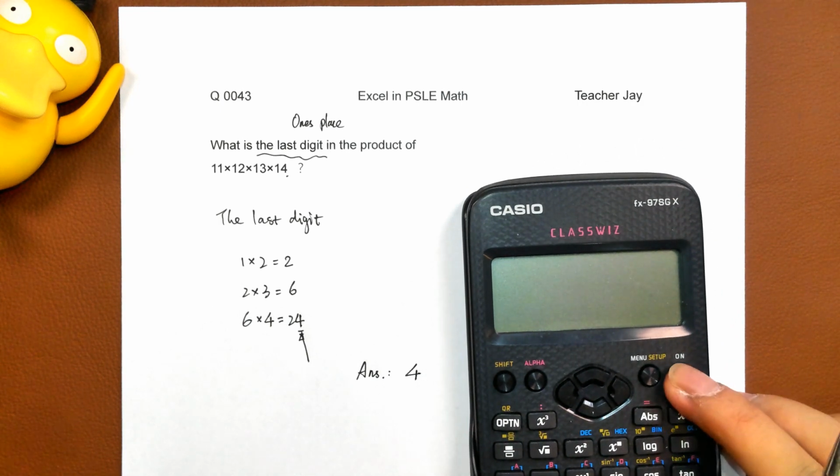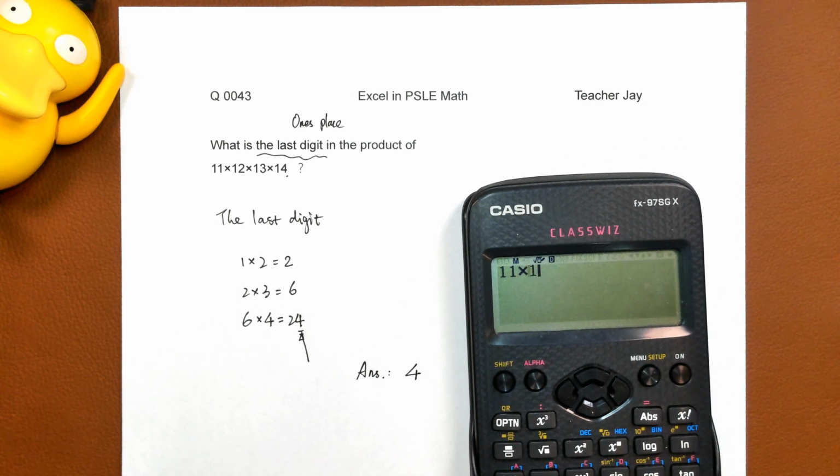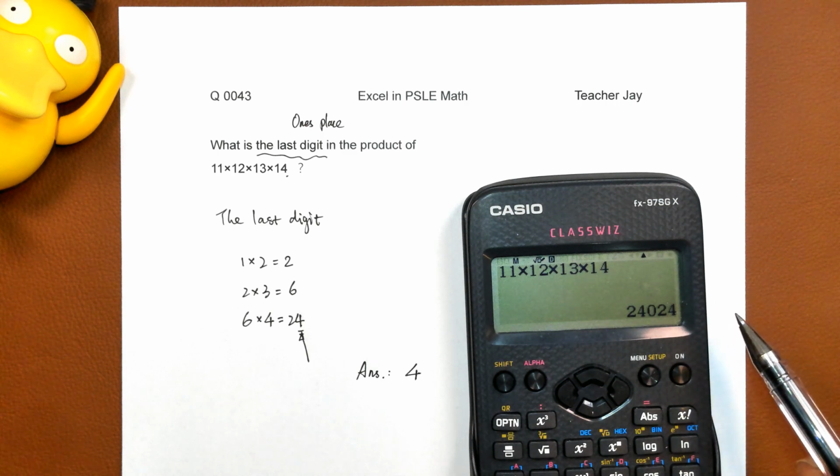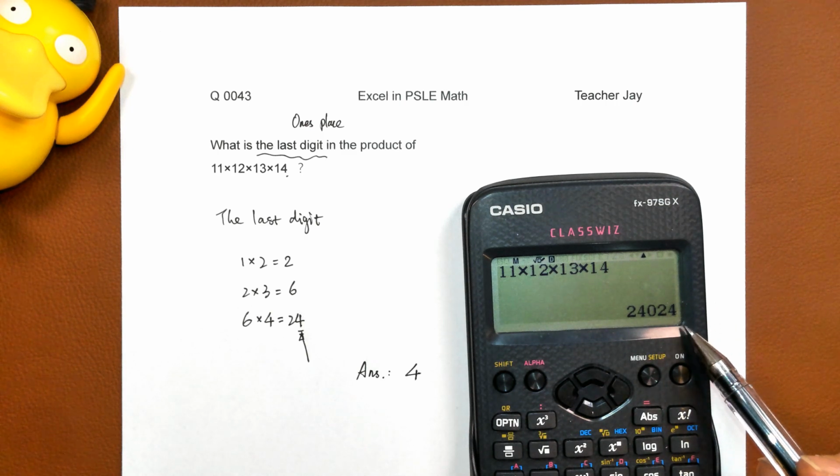Let's check. 11 times 12 times 13 times 14. As you can see, 24,024. The last digit of the product is 4.